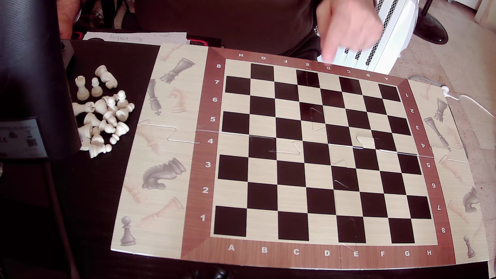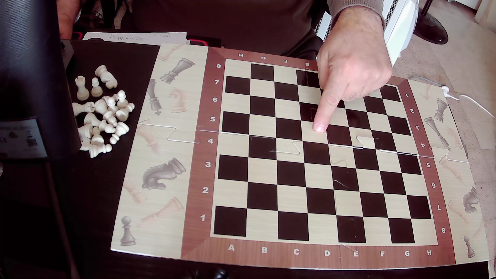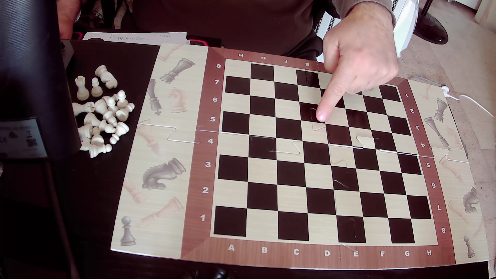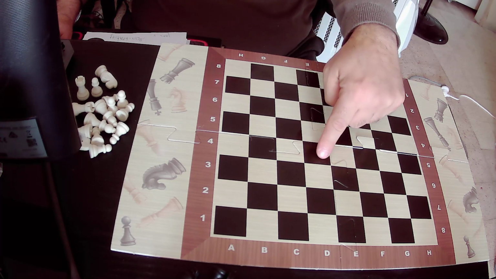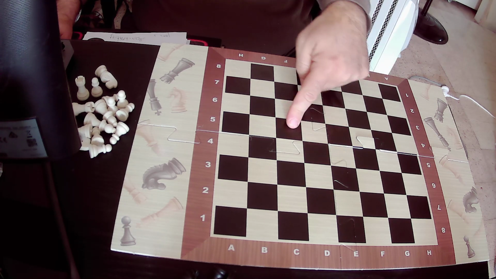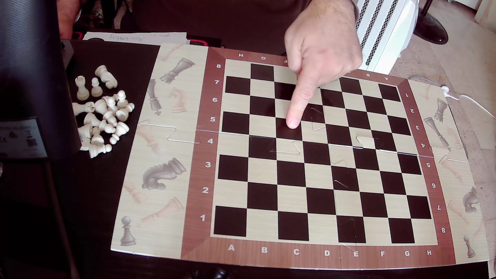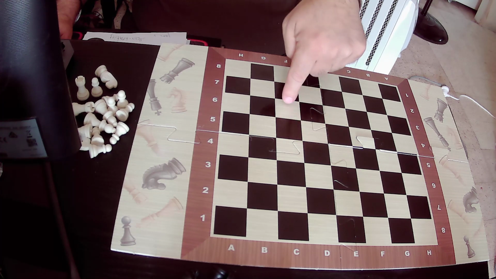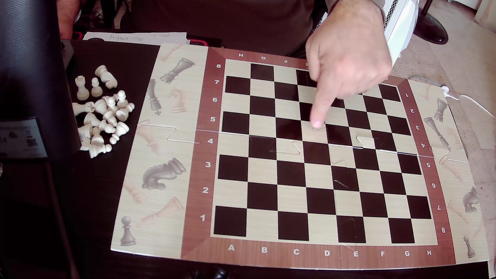So the square E5 is actually bordered by 4 black squares, and the square F5 is actually bordered with 4 white squares.